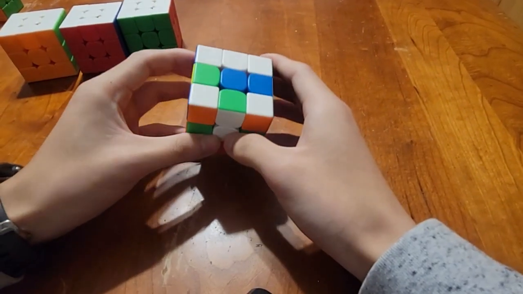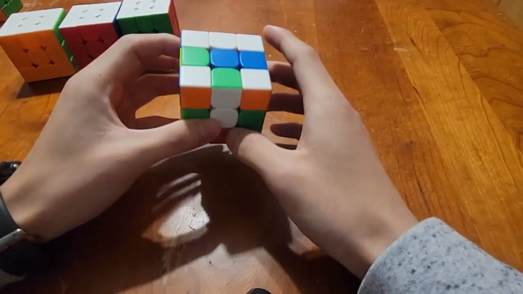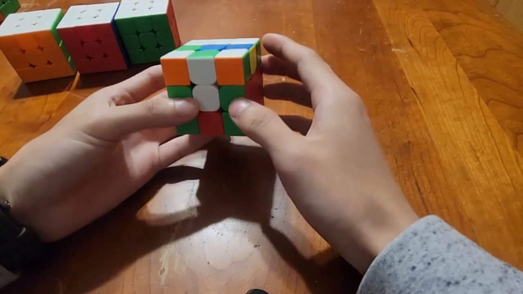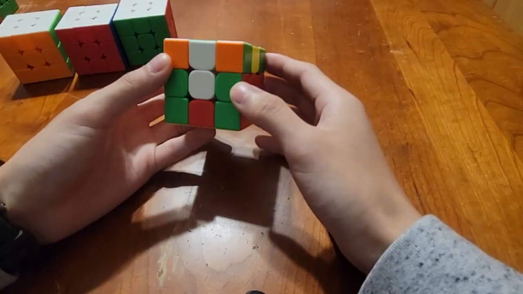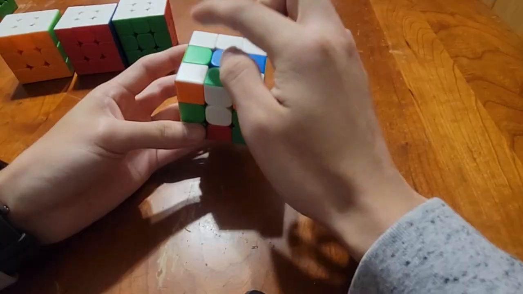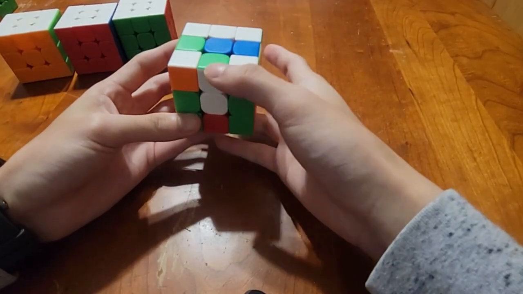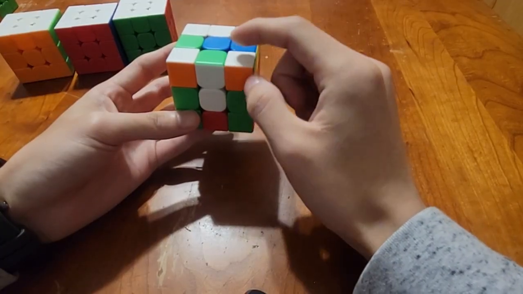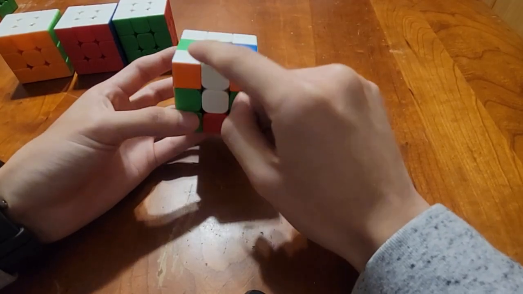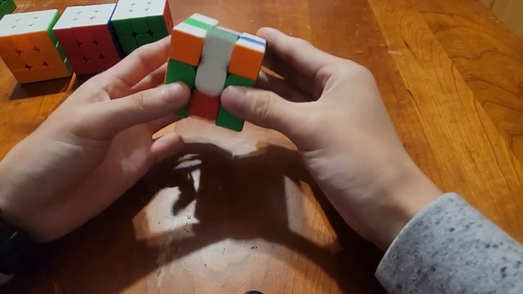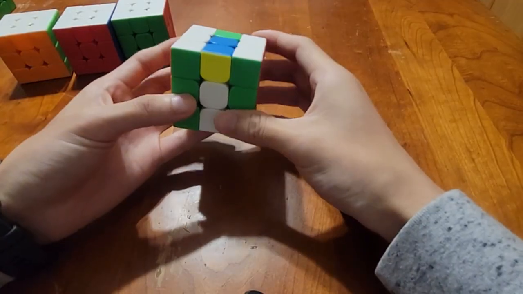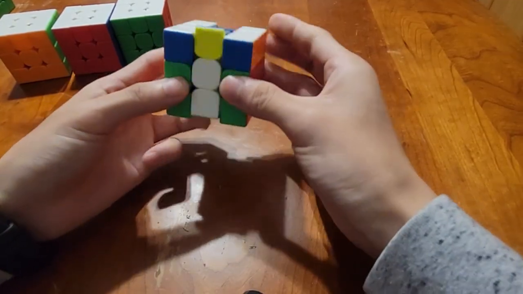And we'll see how to apply this to misoriented centers. So we have M' U2 M here, but we also have misoriented centers. And these two match. So we want to place these opposite each other. So after you do M' U2 M, this will end up here. So we have to move this here. So M' U2 M, and then here we do a U'2 so that these two are opposite each other, and then solve the rest as normal.